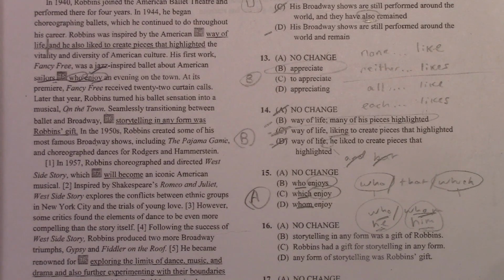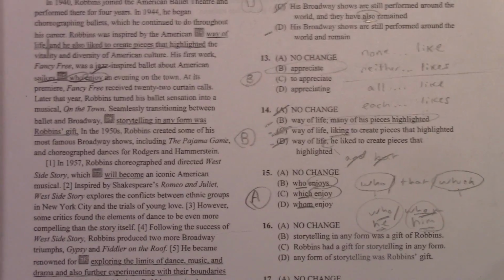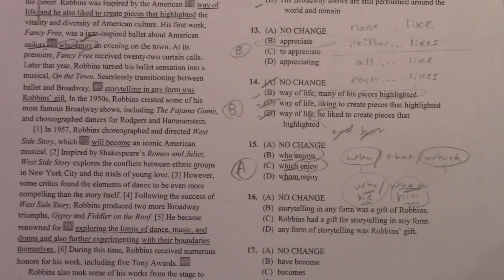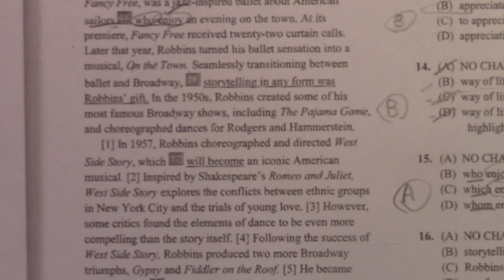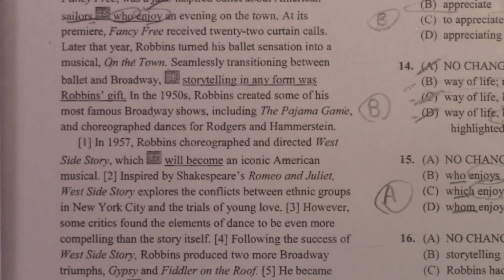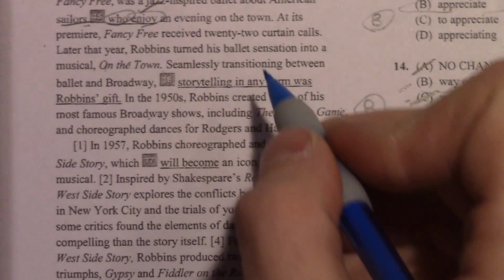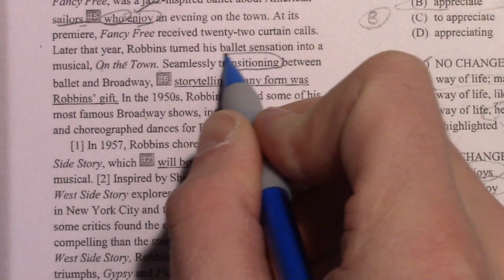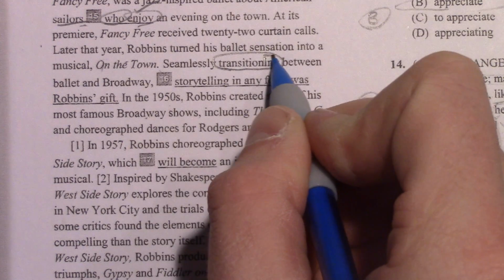Number 16 reads as follows. Seamlessly transitioning between ballet and Broadway, storytelling in any form was Robbins's gift. Now, whenever you are presented with a question which begins with a gerund of this type, in other words, the word directly after the comma must be matched with the gerund. This is a really important point to make on the SAT writing and language section, so let's zoom in here. Seamlessly transitioning, identify the gerund. Again, a gerund is just -ing.